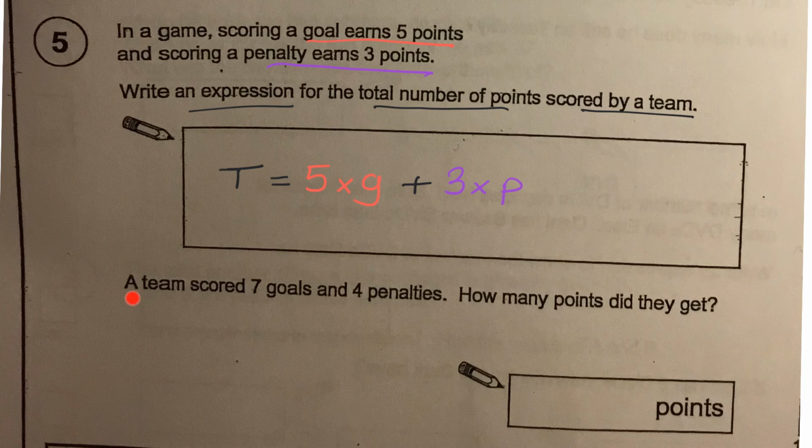Now, the next part says a team scored 7 goals and 4 penalties. So 7 goals and 4 penalties. How many points did they get?